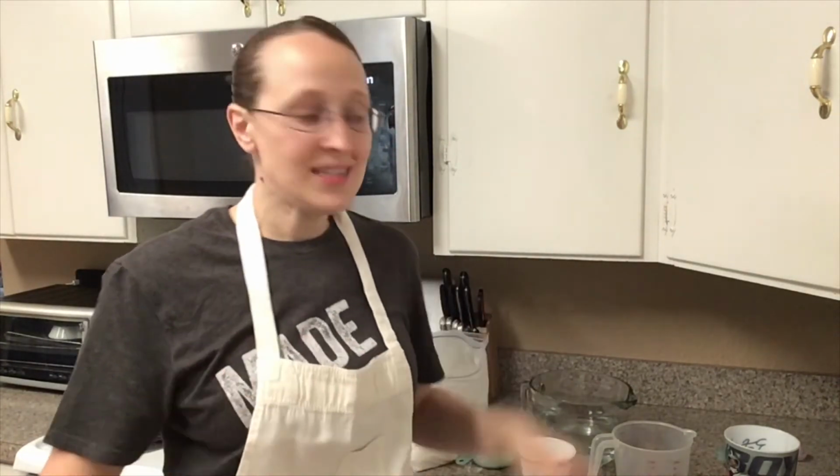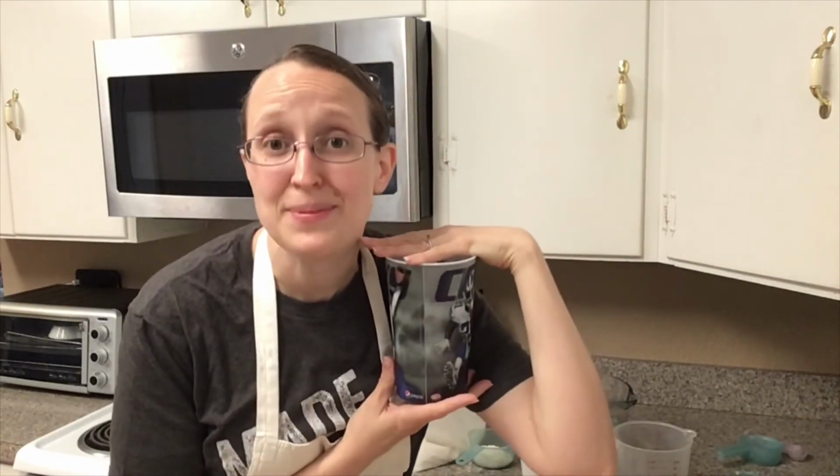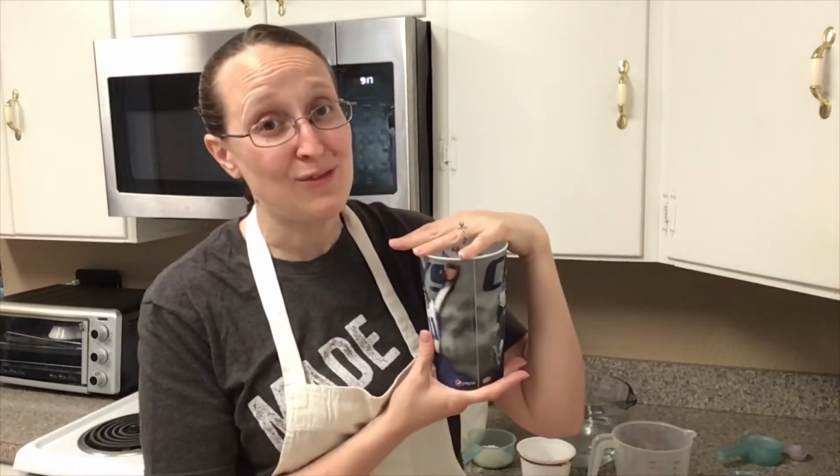Don't just stop at the measuring tools you have. Try lots of things around your house. I wonder how many tablespoons it would take to fill up my husband's cup. I think I'm going to be here for a while.